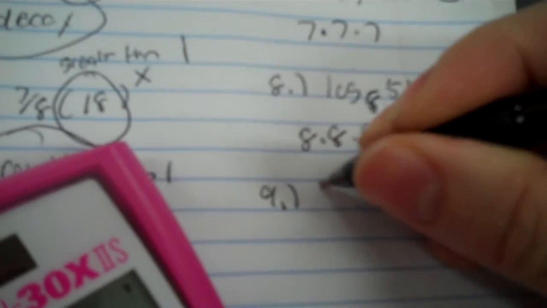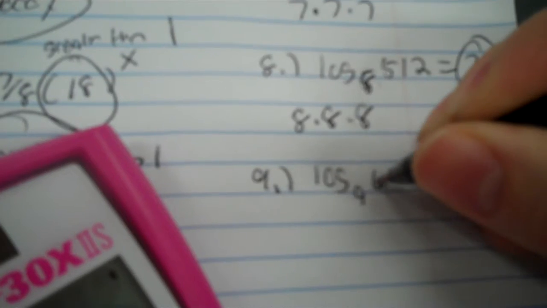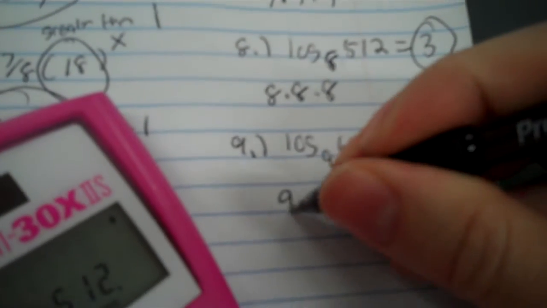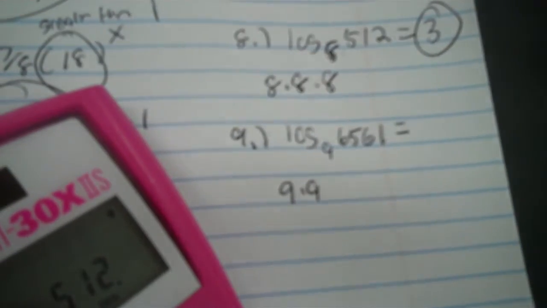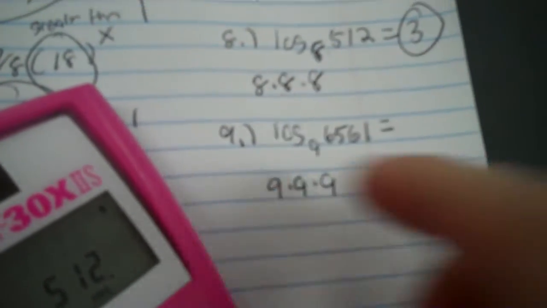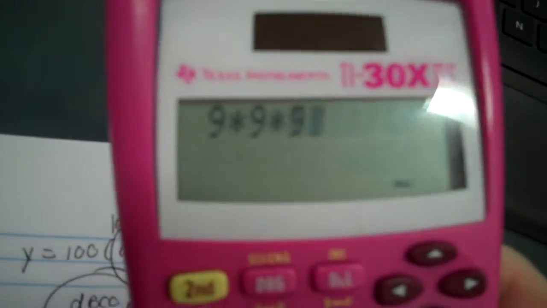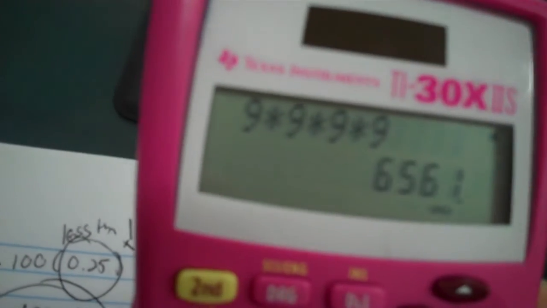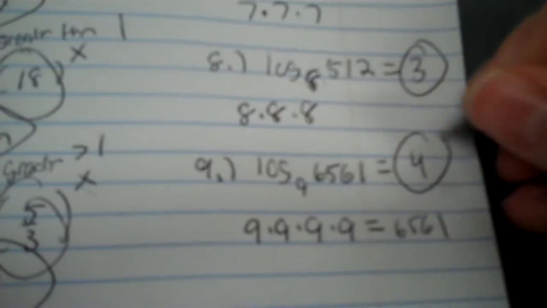Okay, number 9, log base 9 of 6,561 equals. So you got 9 times 9 is 81. Times another 9. Okay, there it is, 6,561. So that's 4 9s, so it's 9 to the 4th power.